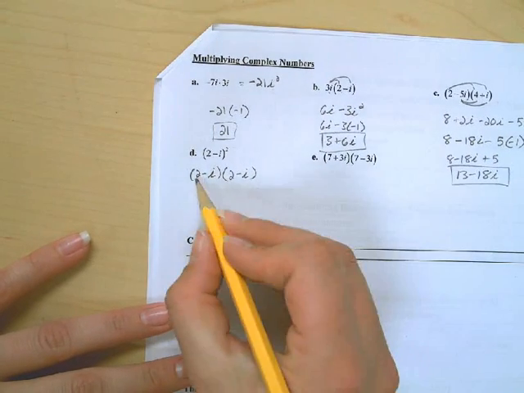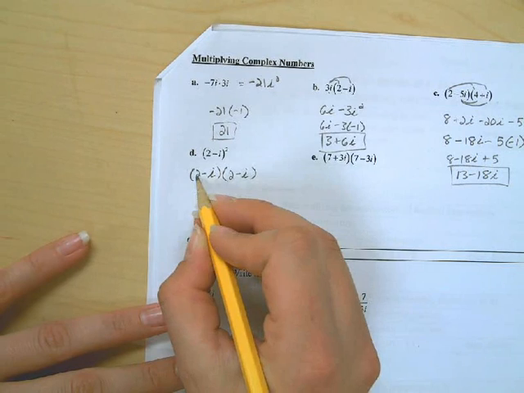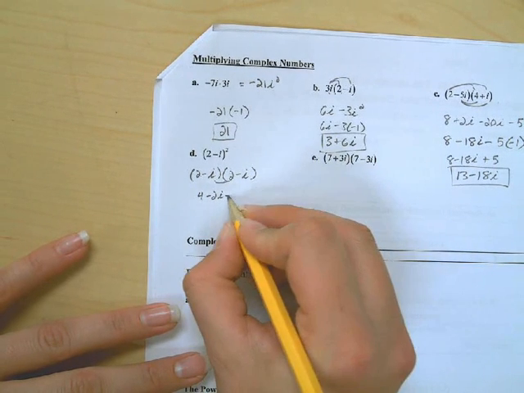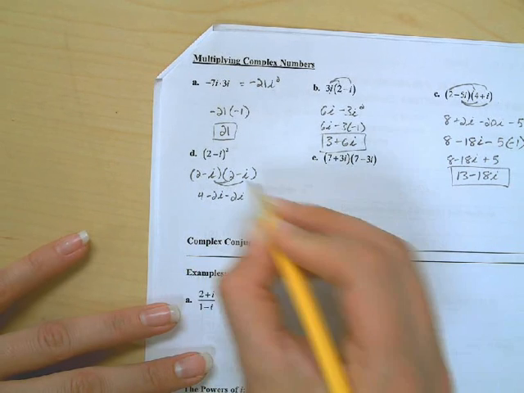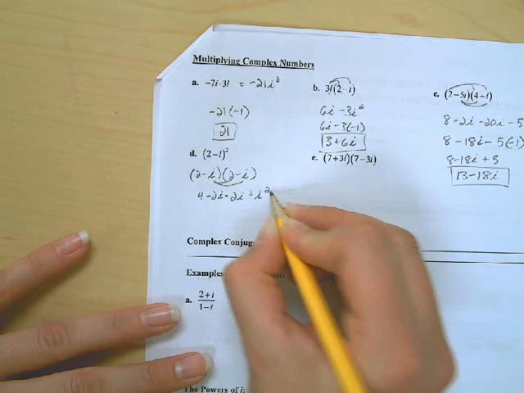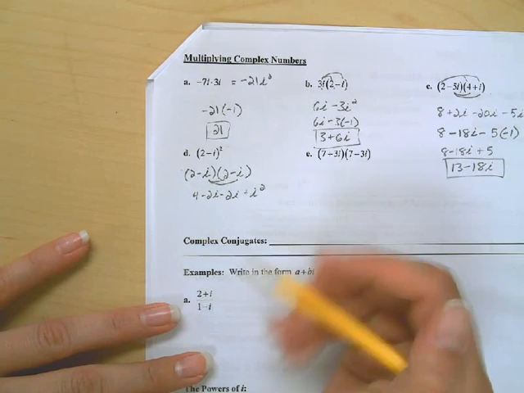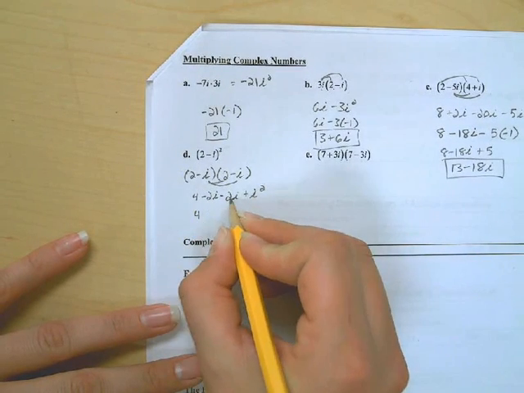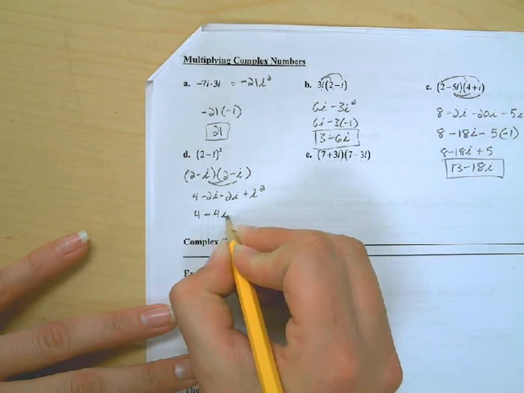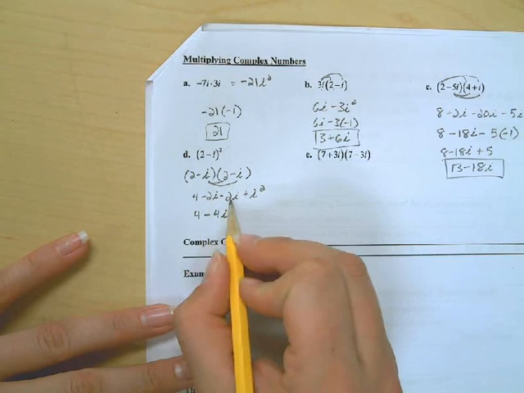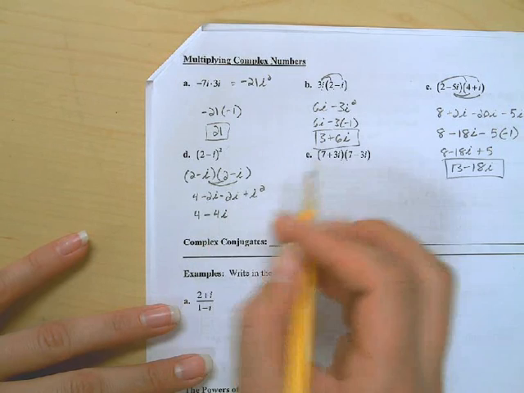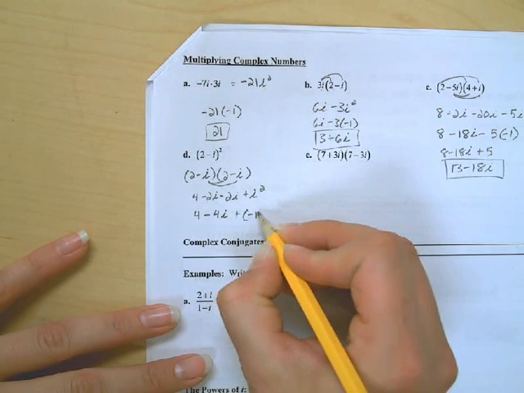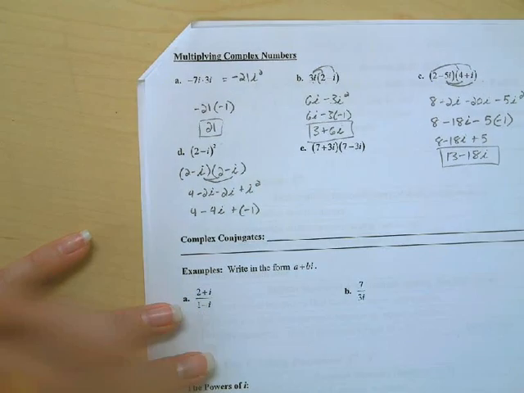So 2 times 2 makes 4. 2 times negative i makes negative 2i. Negative i times 2 makes negative 2i. And negative i times negative i makes positive i squared. Combine your like terms, convert your i squareds to negative 1. So we get 4, negative 2 and negative 2 makes negative 4i. Remember when you're adding, like 2x plus 3x would make 5x, you don't change the exponent or anything. So plus i squared becomes negative 1. And then 4 plus negative 1 is 3.